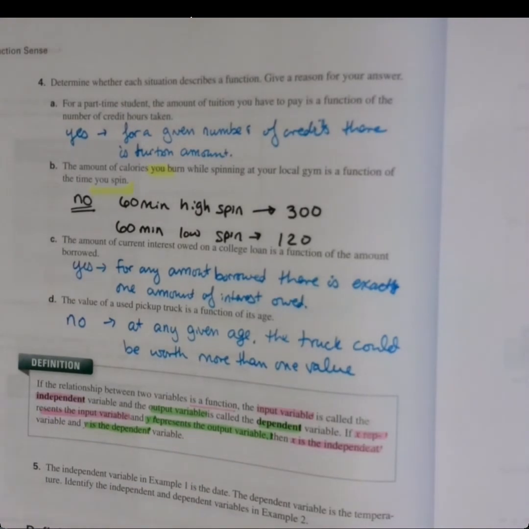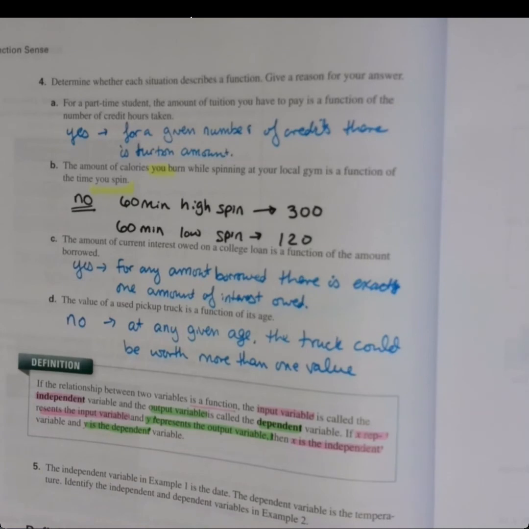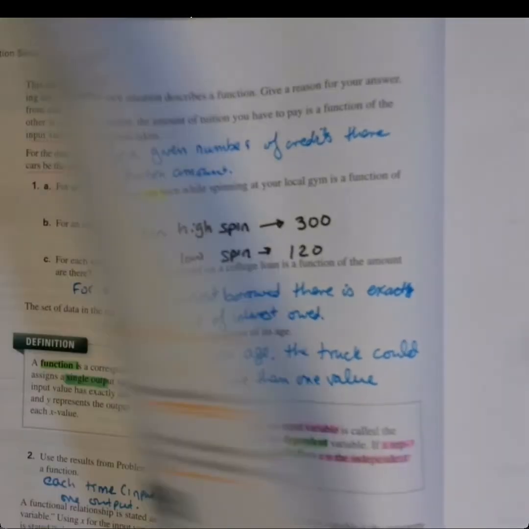We don't always use the letters X and Y, but in a generic situation, we can assume that X is always the independent variable and Y is always the dependent variable. All right, so continuing on for number 5, the independent variable in example 1 is a date. The dependent is a temperature. Identify the independent and dependent in example 2. So I've got to go back and look at example 2.